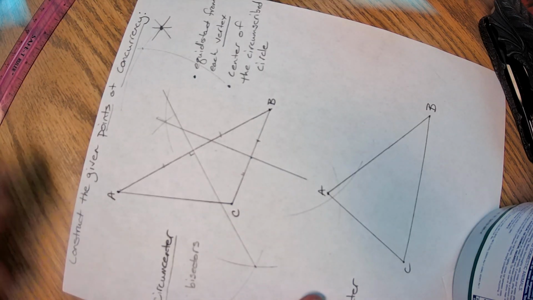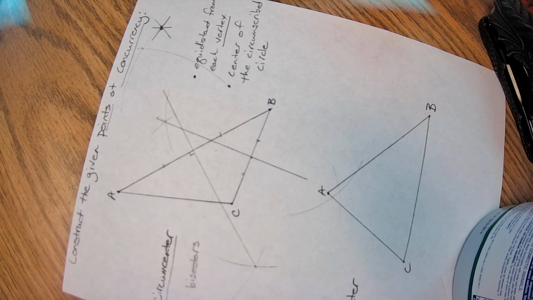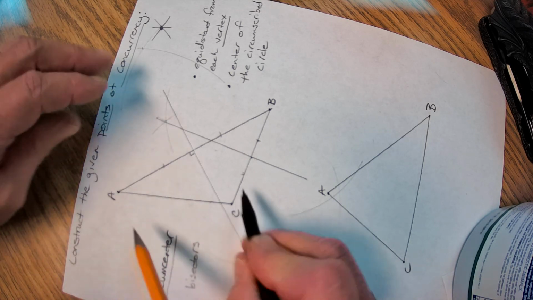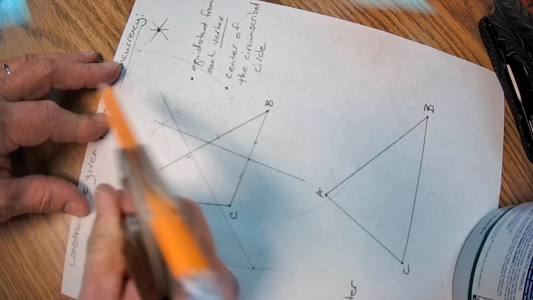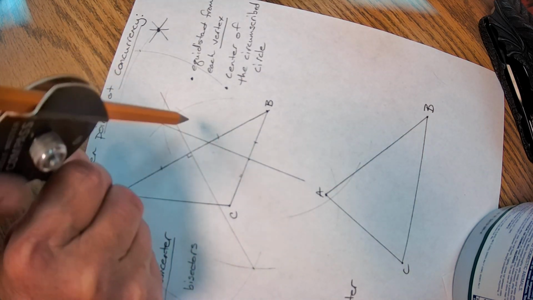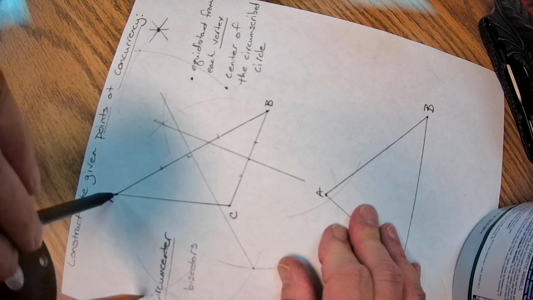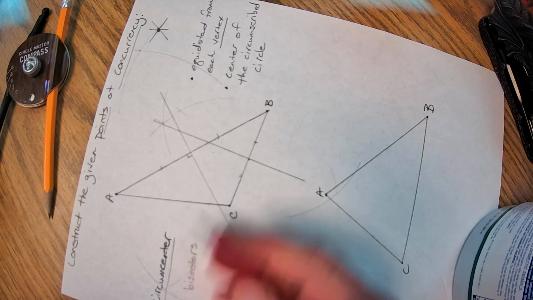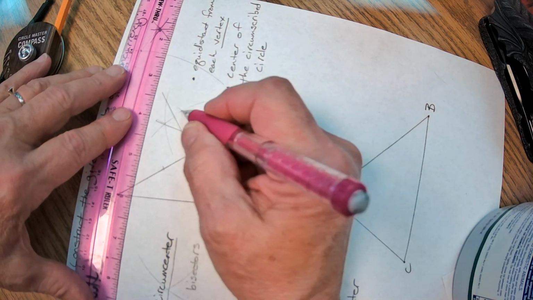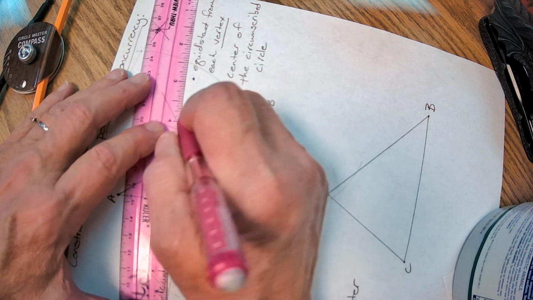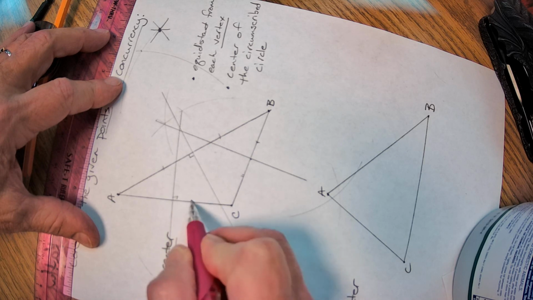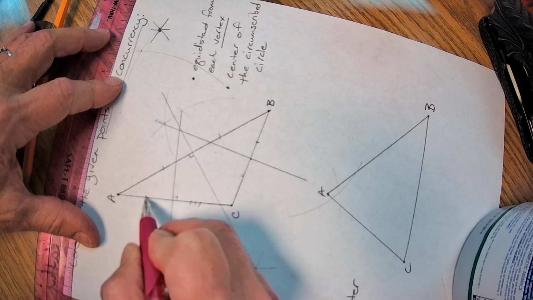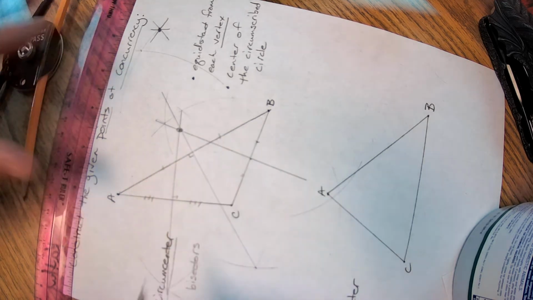And now I'm going to do the perpendicular bisector of AC. Swing an arc above and below. Sometimes it helps if you're doing a lot of these to use colored pencils, because otherwise it can get quite messy. There's the perpendicular bisector of that side. There's the circumcenter right there.